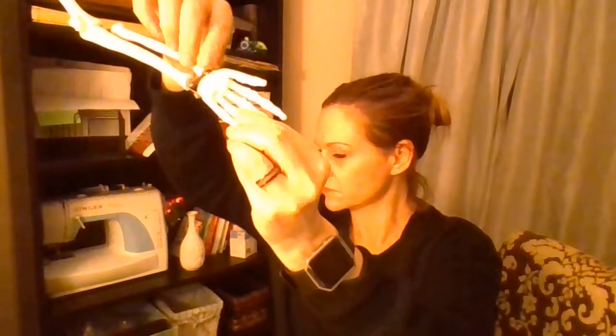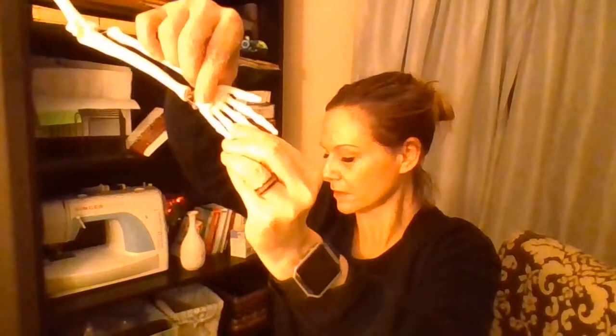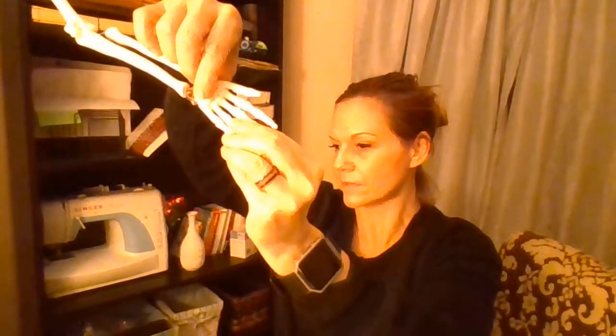The first part I'm going to do is the hand and wrist. So, hold on, Harry. This is left hand and wrist right here. And the first one is going to be scaphoid, lunate, triquetrum, pisiform, hamate is right after, hamate, capitate, trapezoid, and trapezium.